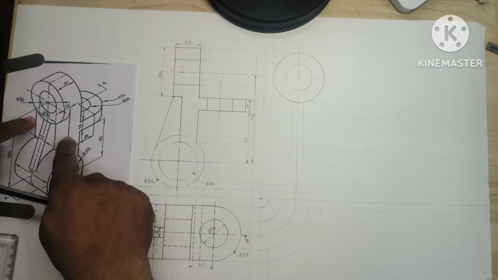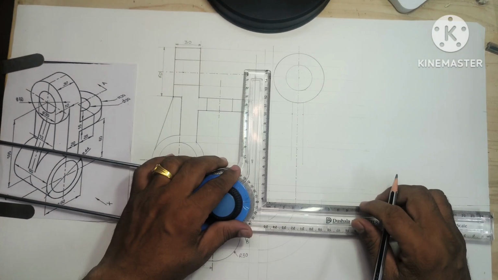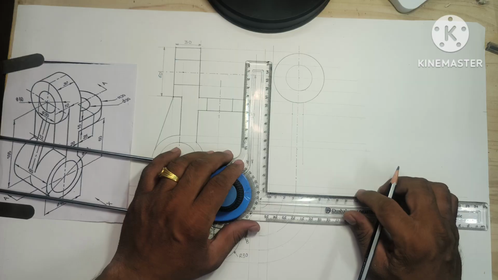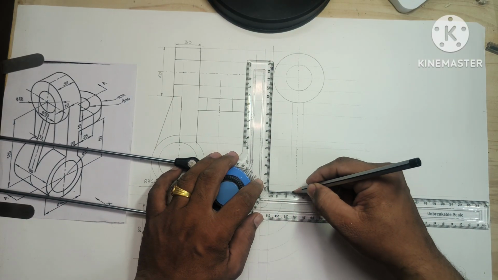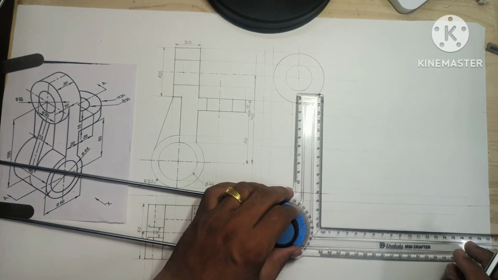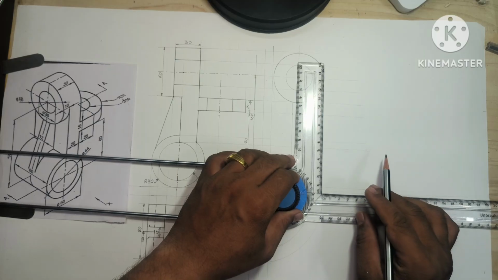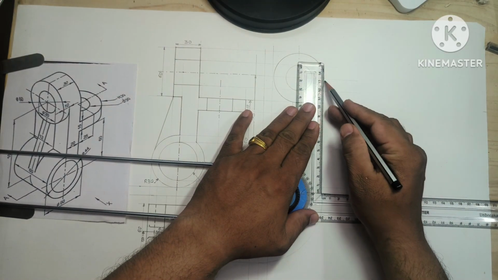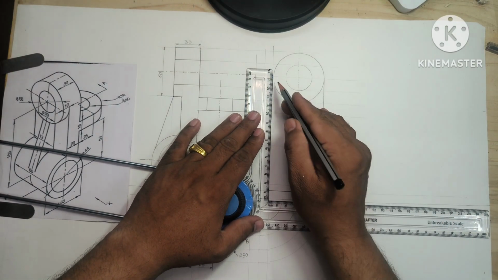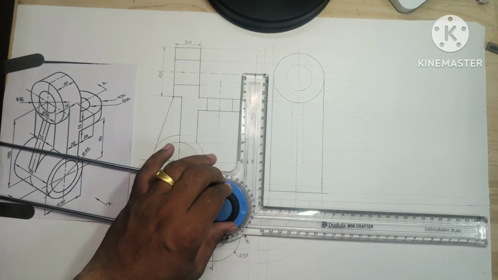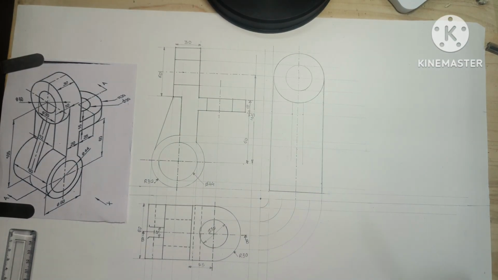This is continuous line. This was the outer line for the left hand side view.